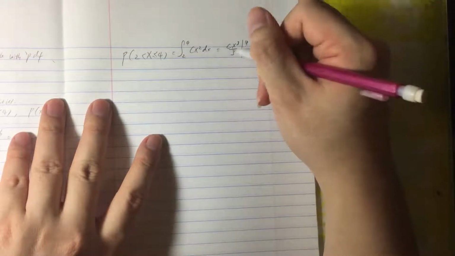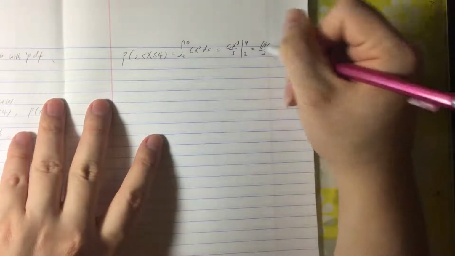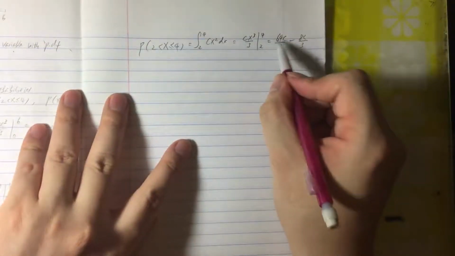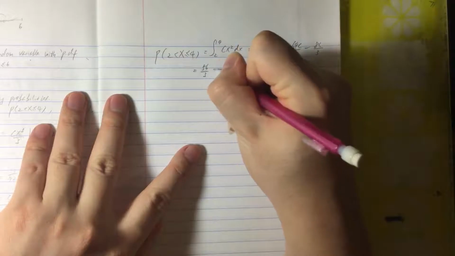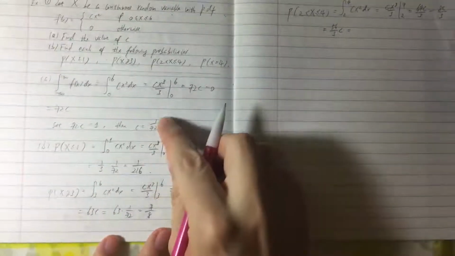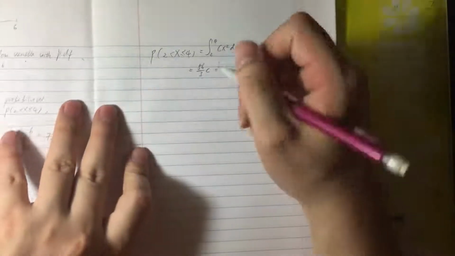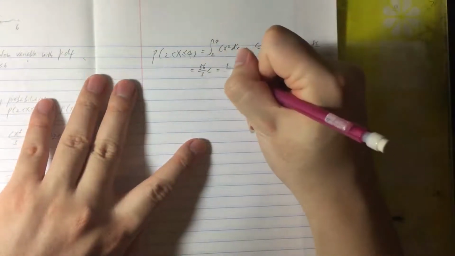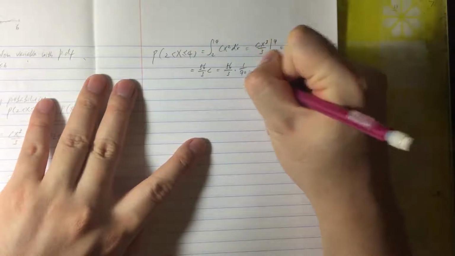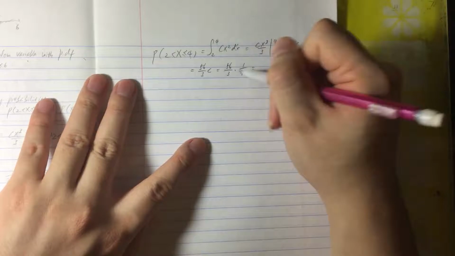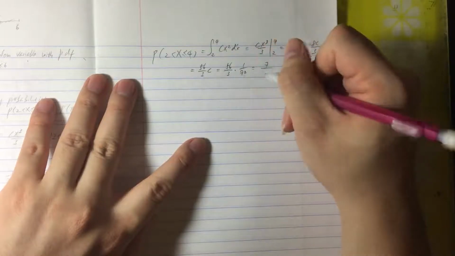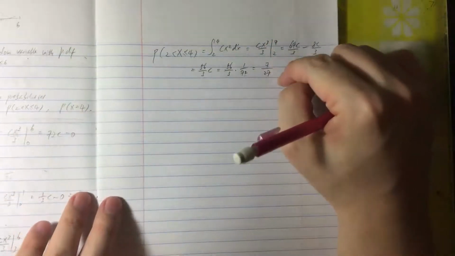If I plug in 4, 4 cubed is 64. I get 64c over 3. If I plug in 2, 2 cubed is 8. I get 8c over 3. 64 take away 8 is 56. So the answer is 56 over 3 times c. And we know that c is 1 over 72, so I can plug that in. 56 over 3 times 1 over 72. For 56 and 72, I can divide both numbers by 8. I get 7 here, and 9 times 3 is 27. So the probability is 7 over 27.